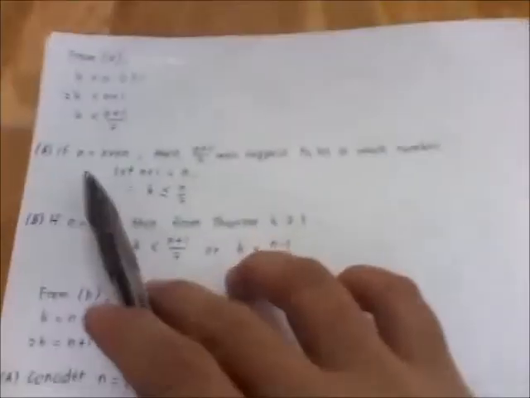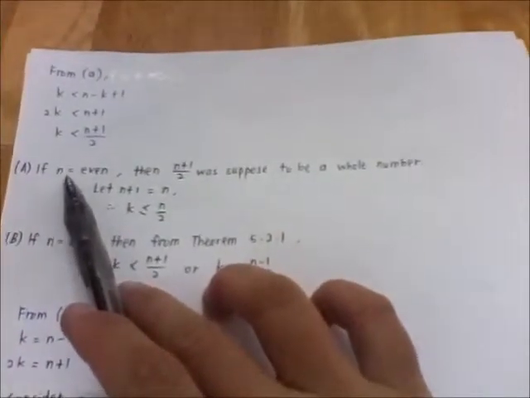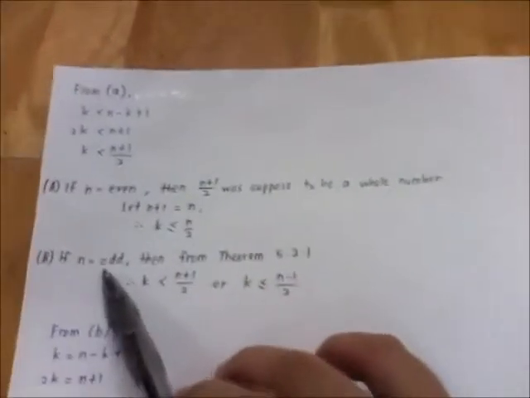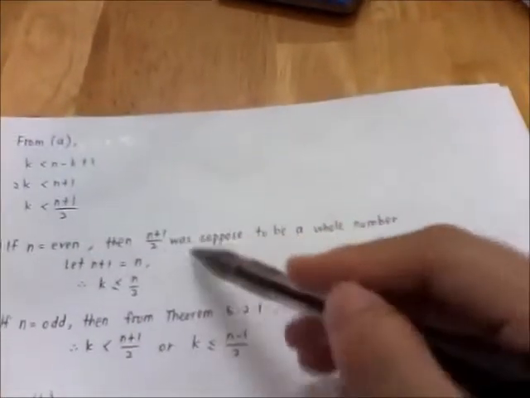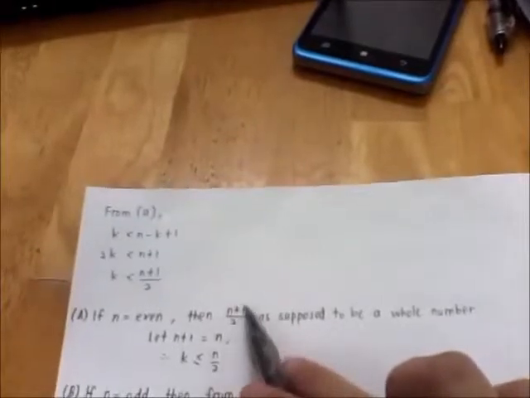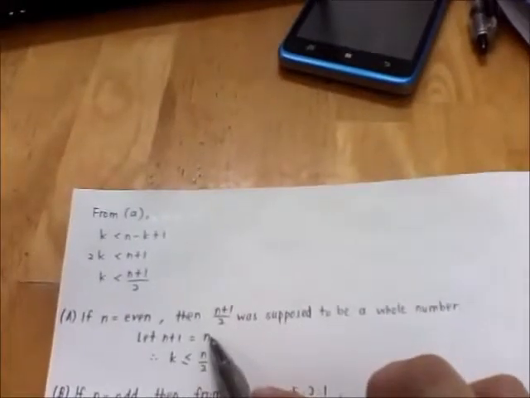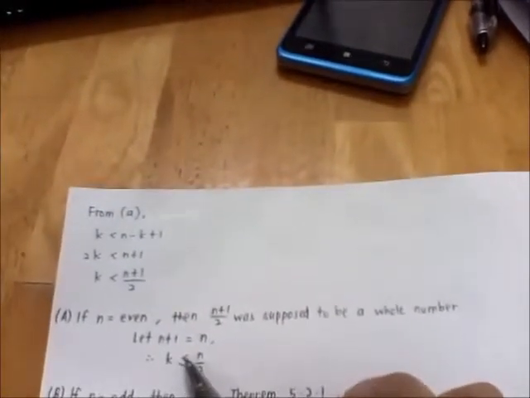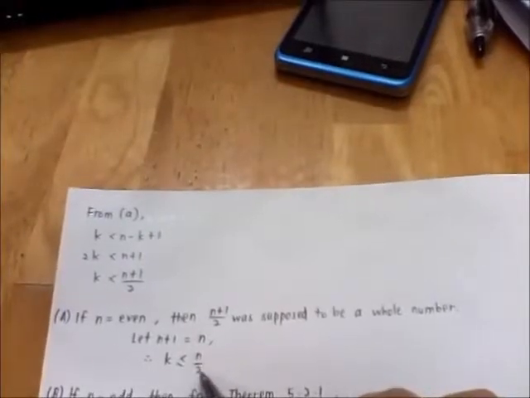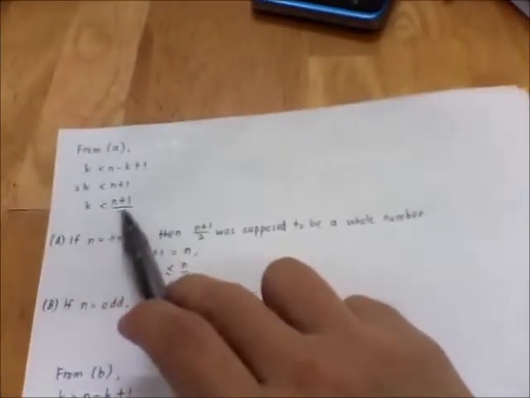So, for this case, we need to consider when n is even and when n is odd. First, let's consider n is even. Okay, when n is even, the n plus 1 over 2 was supposed to be a whole number. So when it is a whole number, the n plus 1 must be an even number. So let us just put it as n. Okay, so k is less than or equal to n over 2. Okay, this is for when n is even and when k is less than n plus 1 over 2.